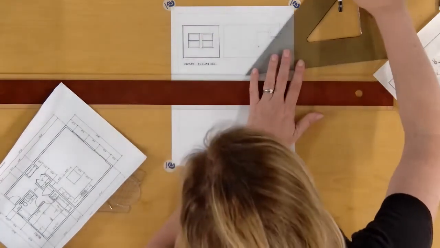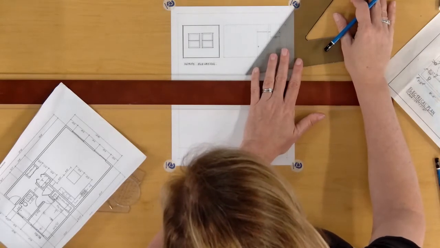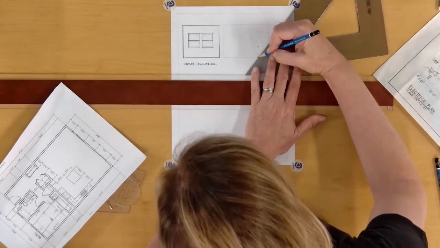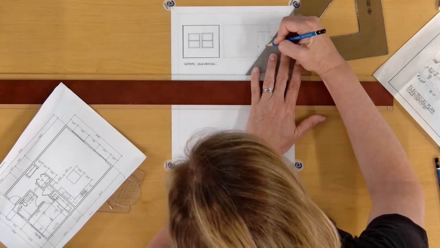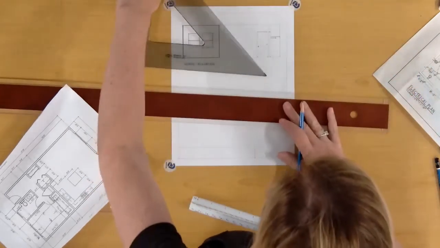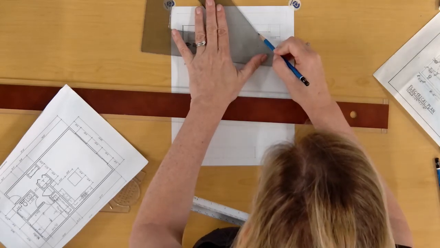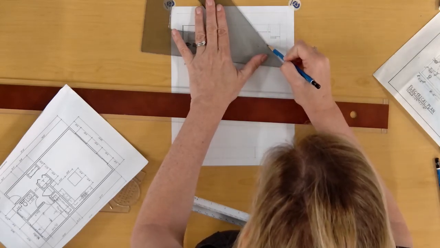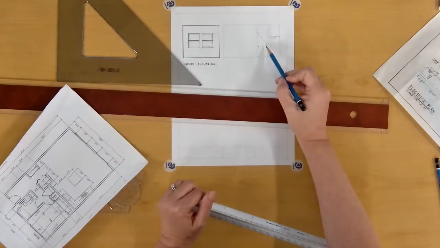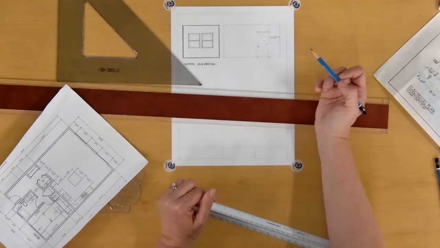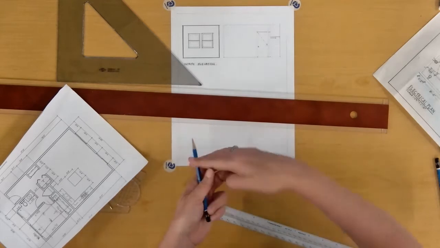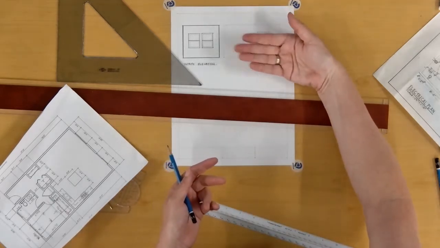And then drawing in a dashed line connecting to the corners. This not only shows us that we have a door here, but shows us how it opens. That is showing that it's going to open like that.